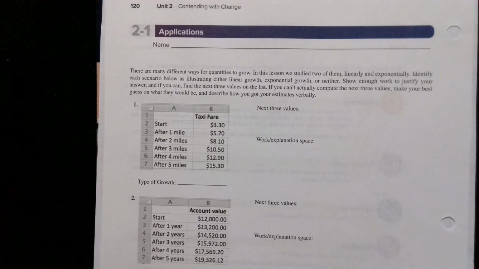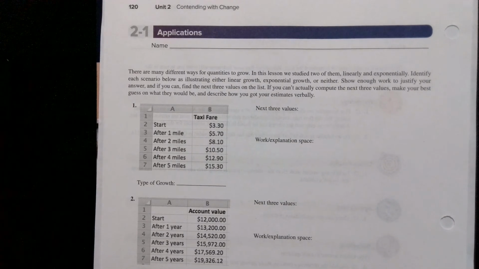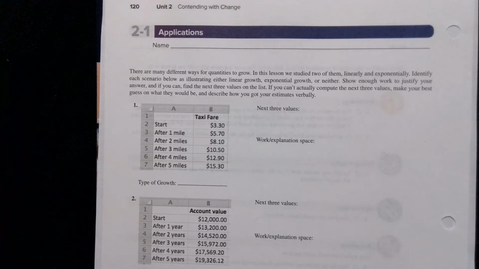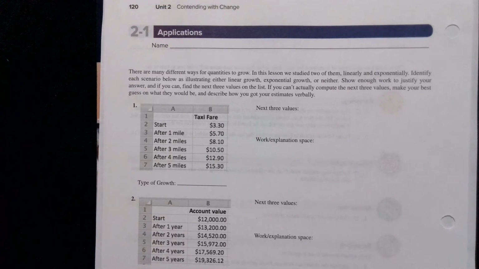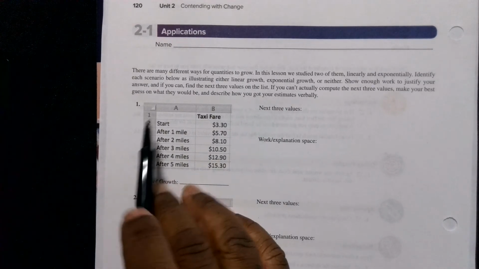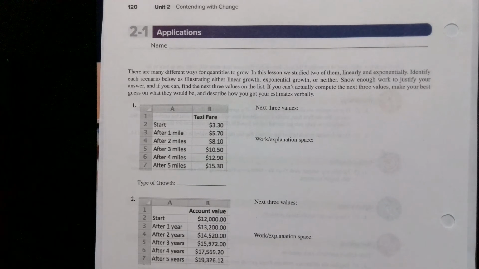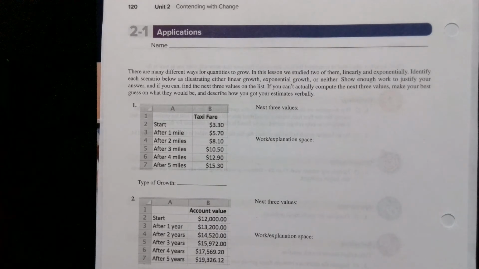Now we will move on to page 120. And we're told on page 120 we would do problems 1 through 4, and we would pick 1 or 2. So what I'm going to do is pick the first 2. So if we look here at number 1, the directions. There are many different ways for quantities to grow. In this lesson we study 2 of them, linearly and exponentially.